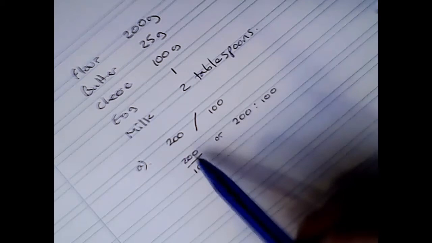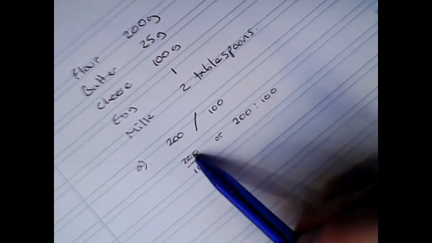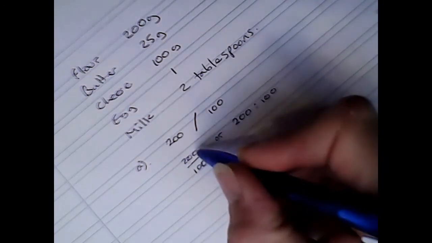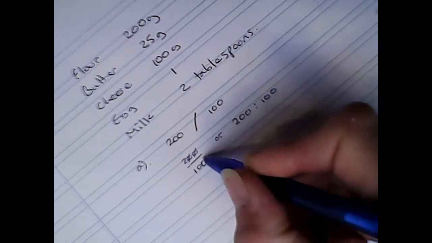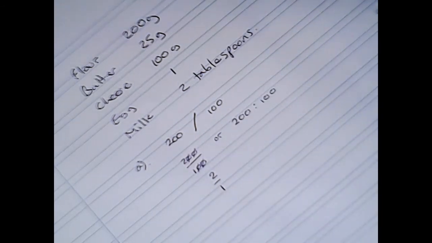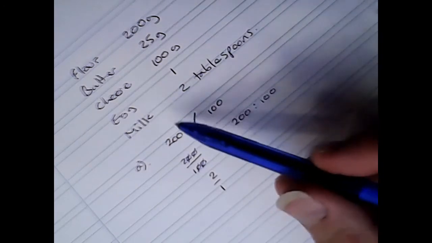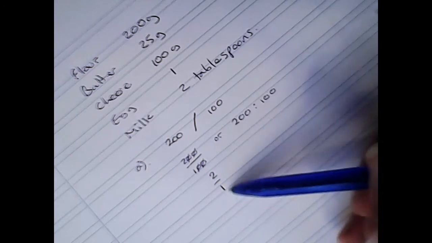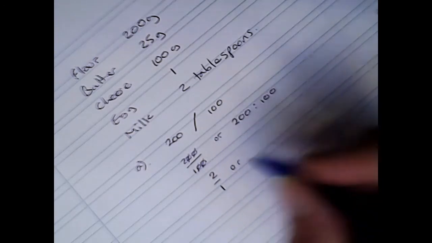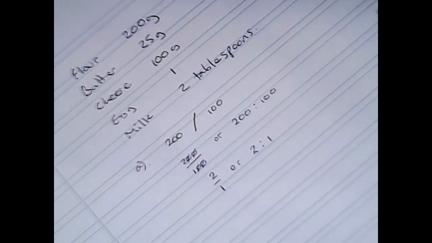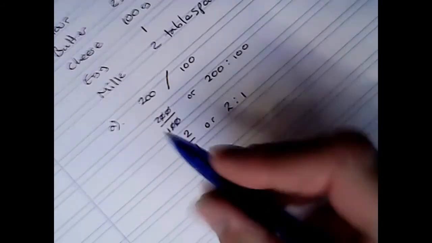So whenever we write a fraction down, we don't write fractions with 200 over 100. We simplify the fractions down, yes? So if we simplify this down, we can simply knock off the 2 zeros there, and that becomes 2, 1. Okay? So the ratio of flour to cheese is 2 to 1. Or, write it down the other way, 2 to 1. Okay?